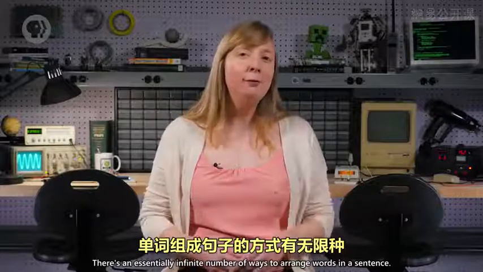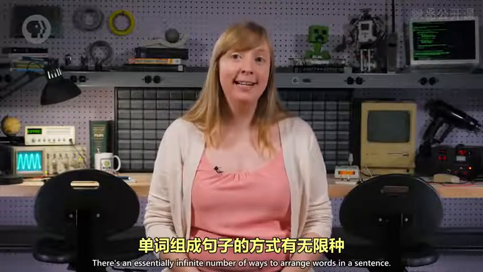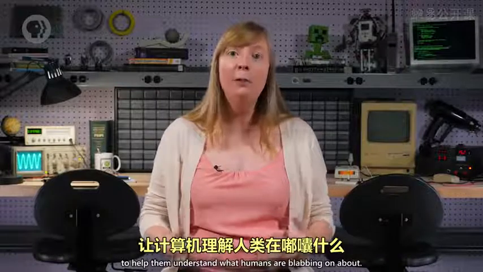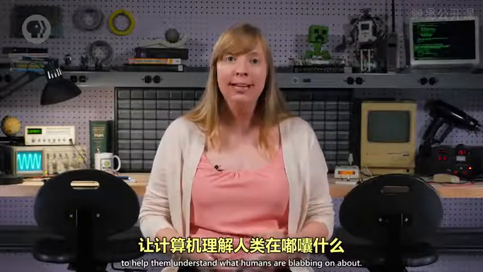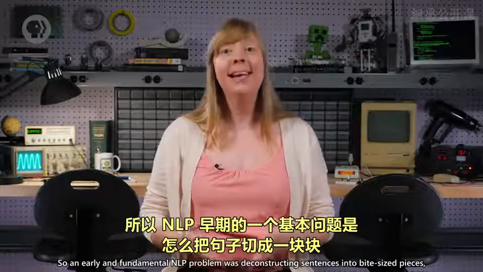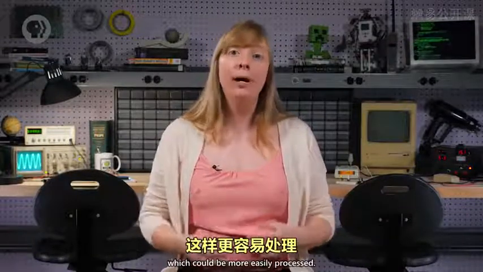There's an essentially infinite number of ways to arrange words in a sentence. We can't give computers a dictionary of all possible sentences to help them understand what humans are blabbing on about. So an early and fundamental NLP problem was deconstructing sentences into bite-sized pieces which could be more easily processed.